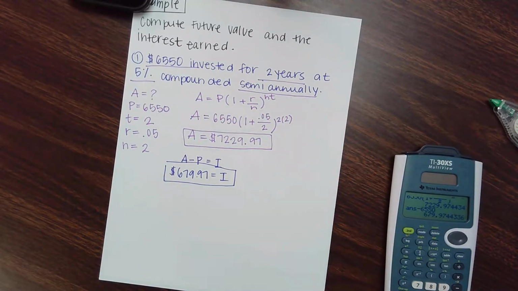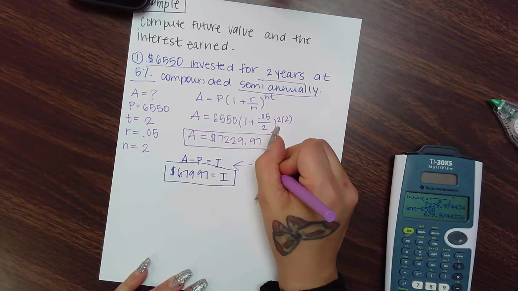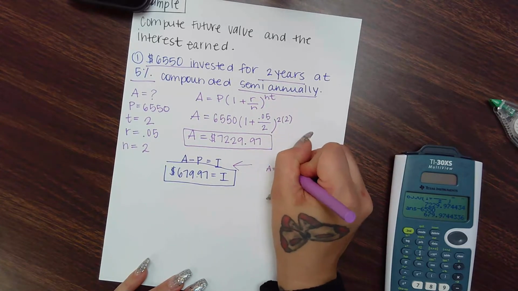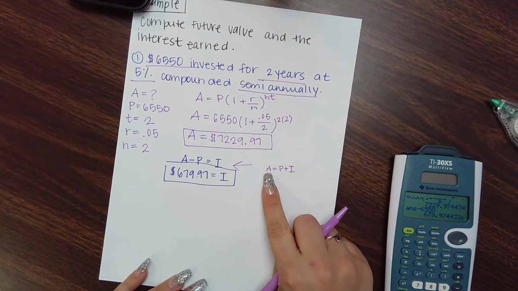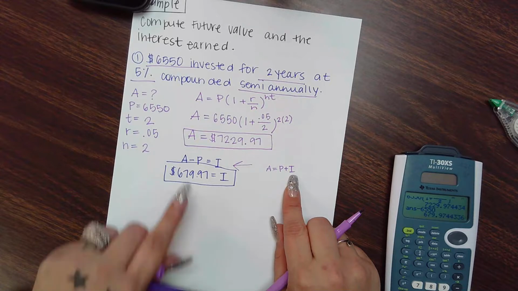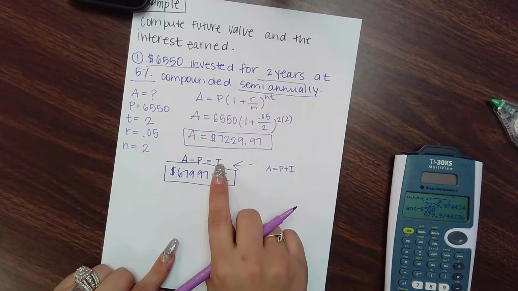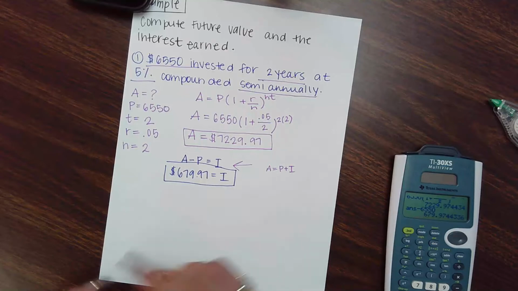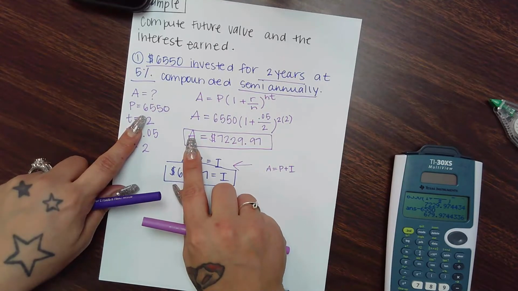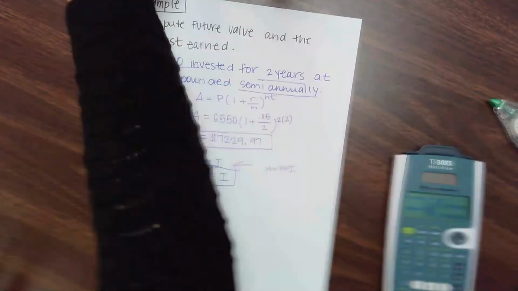And y'all, just as a note, we've seen that formula before. We saw it the other day. It was A equals P plus I, right? My future value is going to come from what you started with and add that interest. So I just solve for something different to get the interest, because I know I have an A and I know I have a P. I used both of those and I was able to get my I. That makes sense, y'all?